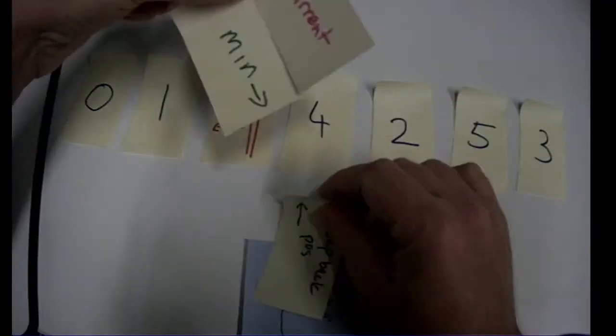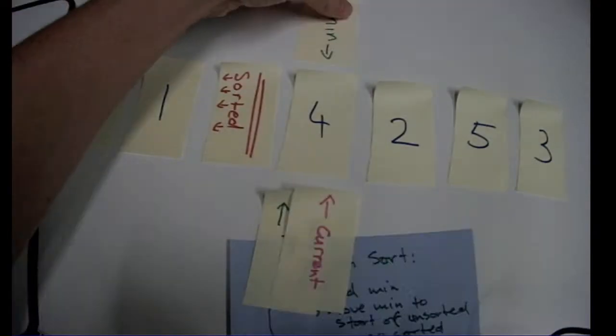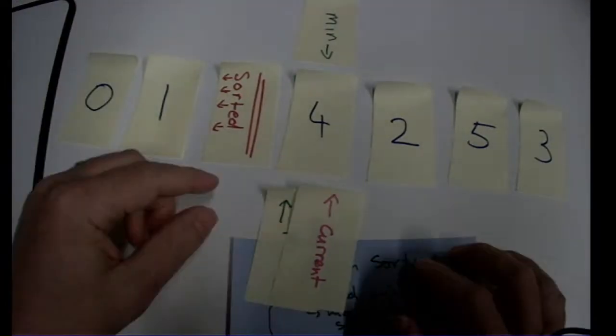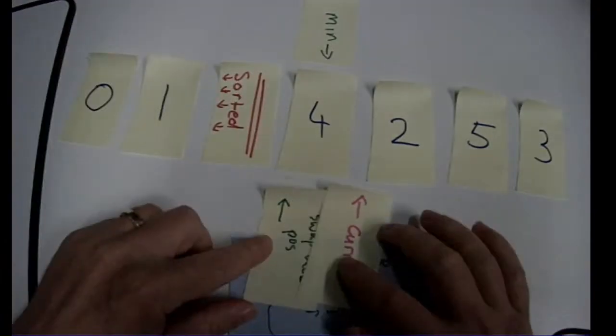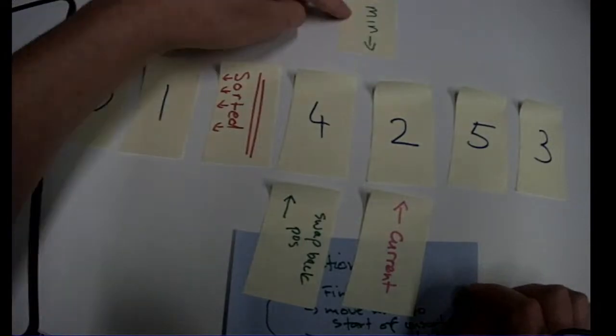And we repeat the process. And by repeat, I mean we go around the loop once again. Anytime you get a repetition in a programming language, what you normally mean is you have a loop. So, we get the stupid one first. Is current less than minimum? No, of course not. Is current less than minimum? Yes. So we move minimum up.